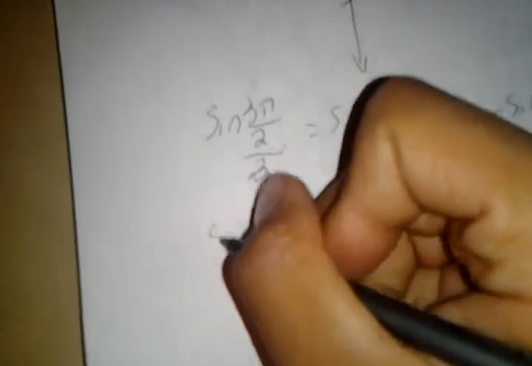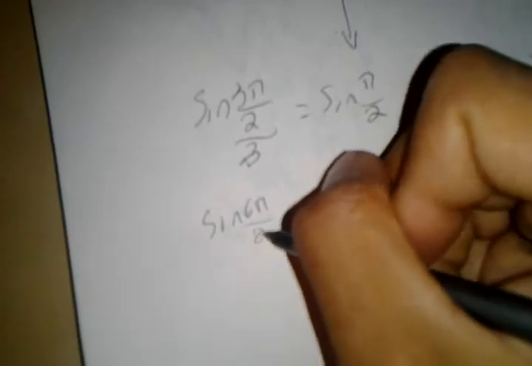Sine of 9 pi over 2 over 3. From division, this goes with 1, this is 3, so sine of 3 pi over 2 equals negative 1. So come down over here. Sine of 6 pi over 3, I apologize, which equals sine of 2 pi, which is 0.